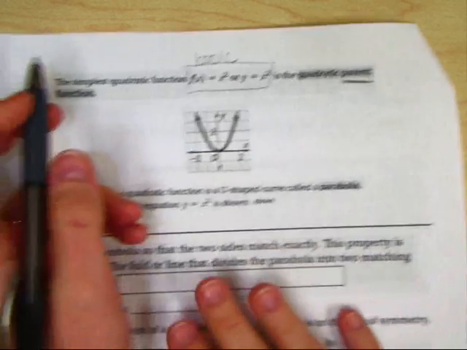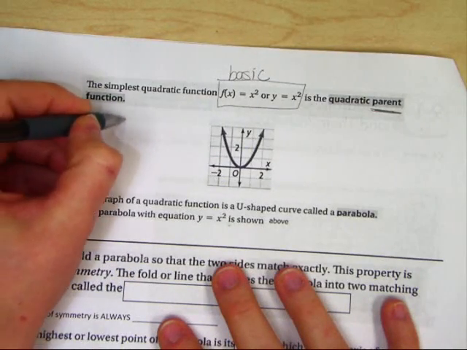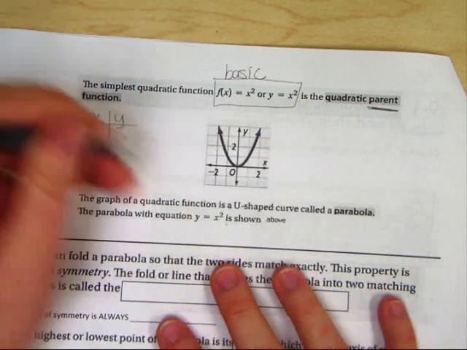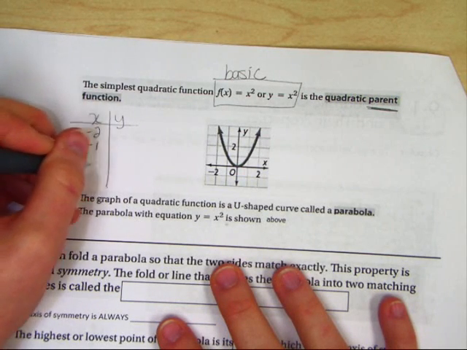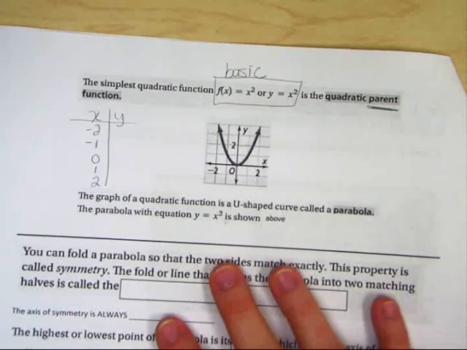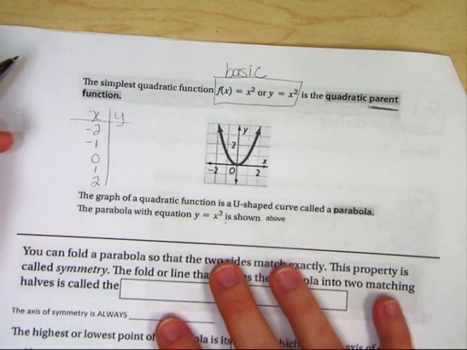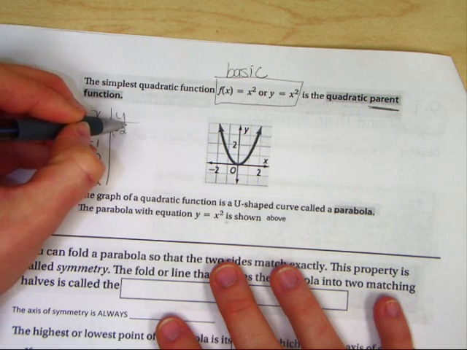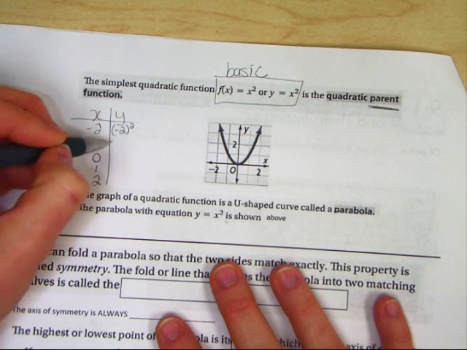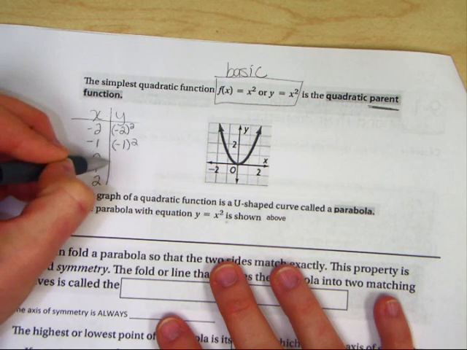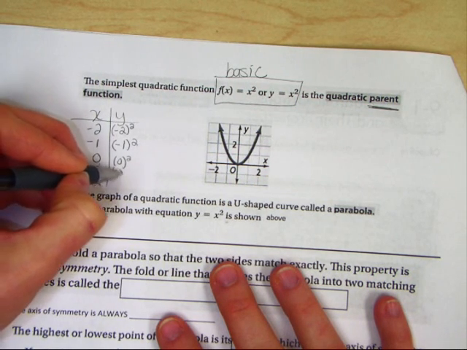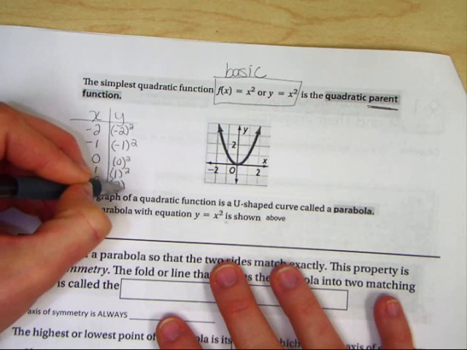Something that might be beneficial to you is knowing what the xy chart looks like for these. A typical xy chart, I like to start with -2, -1, 0, 1, and 2. And if you plugged all those in for x squared, remember y is simply x squared, you would do -2 quantity squared, -1 quantity squared, 0 quantity squared, 1 quantity squared, 2 quantity squared.